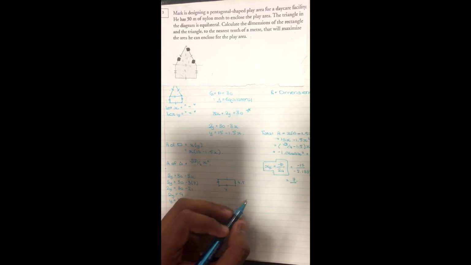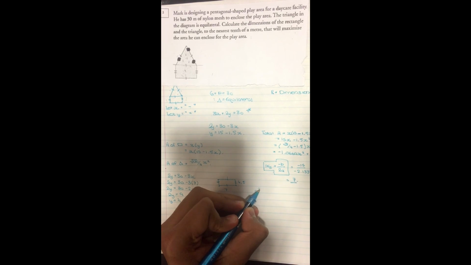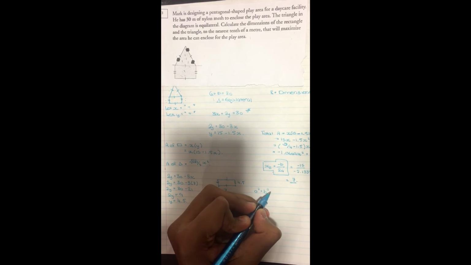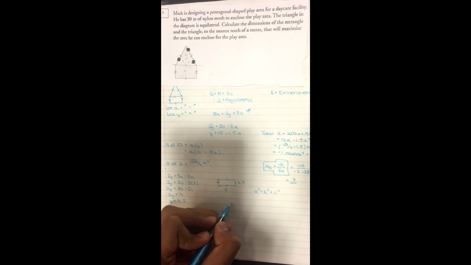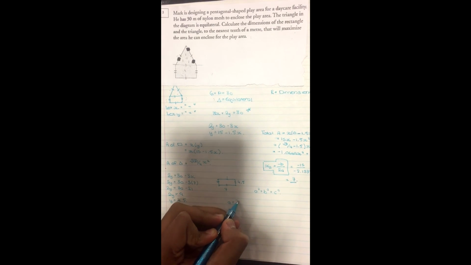To find the height, we will be using the Pythagorean theorem, since we know the value of the hypotenuse and the value of a, which can be attained by dividing the base by 2.